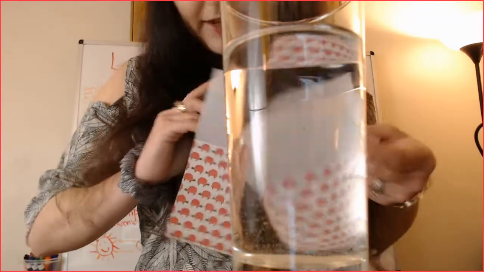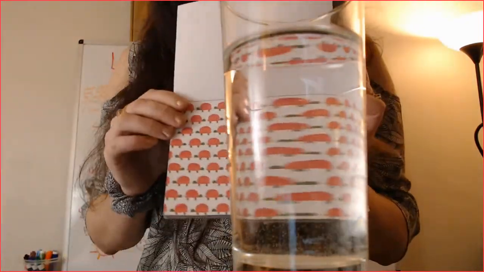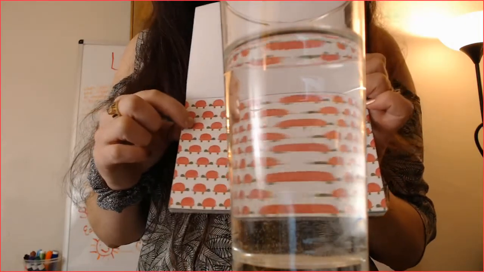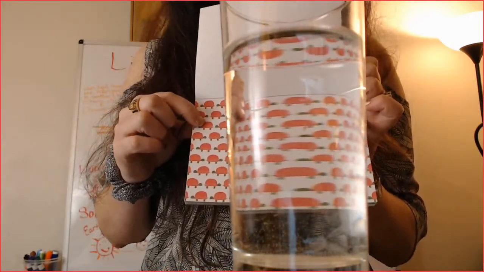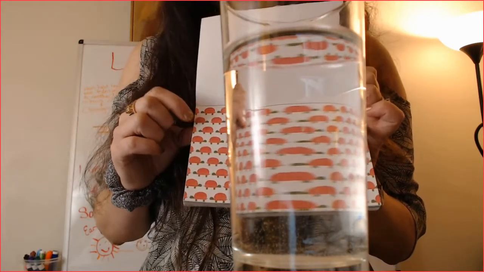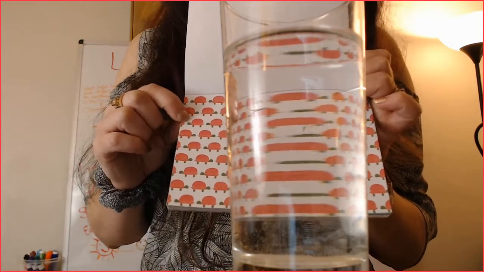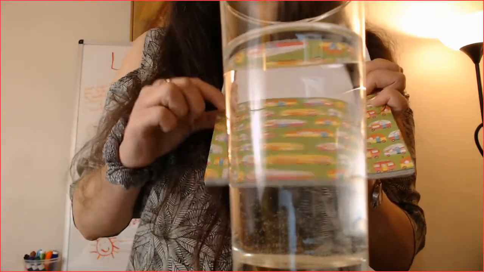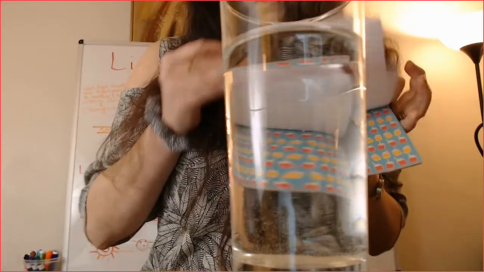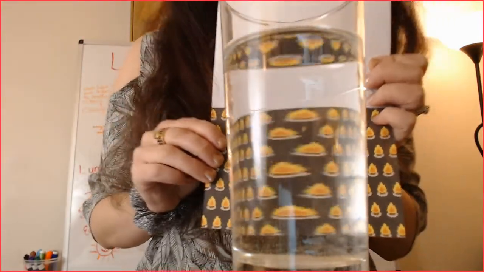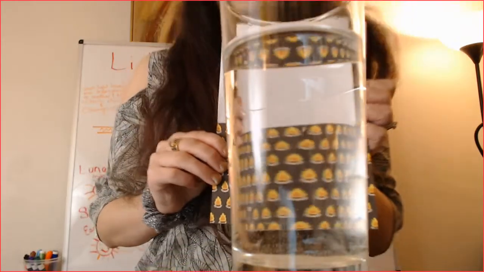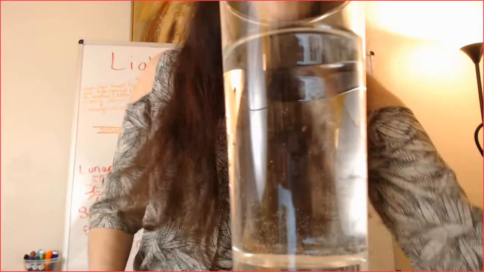These fun little papers. And somewhere in here, oh, little turtles. You see the little turtles? They're facing this way. But look at the turtles behind the glass of water. Which way are their heads facing? The other way. Now, if you don't have pretty paper with little turtles or little buses at home, you can just draw any picture you want. And you can make it move in your glass of water.